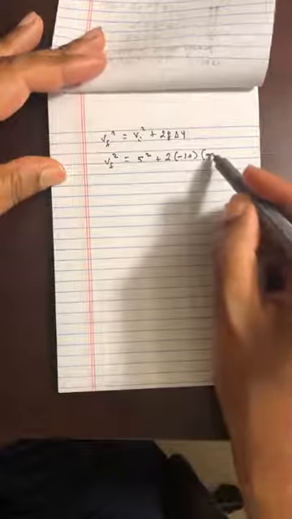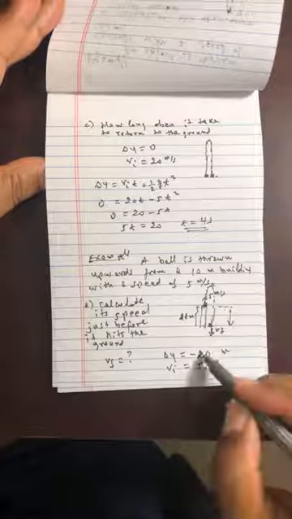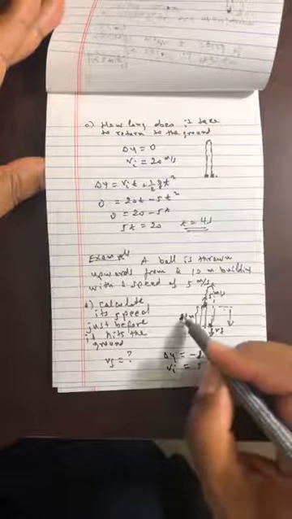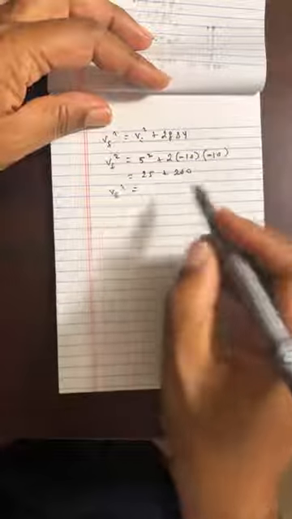No, I'm sorry, this is 10 over here, so this is negative 10 meters. All right, so we have v_f squared equals 25 plus 200.